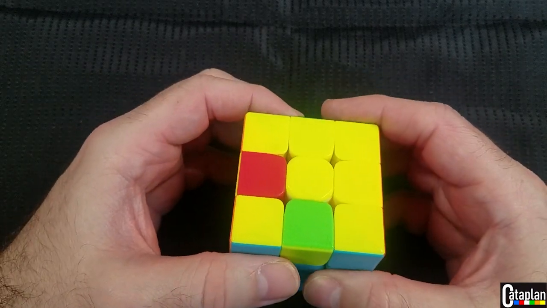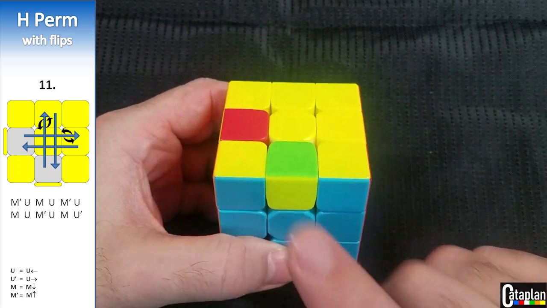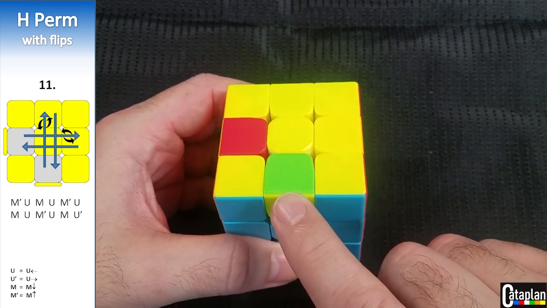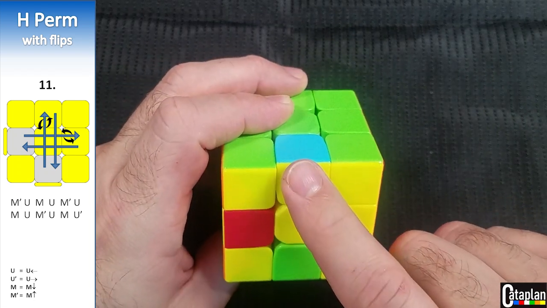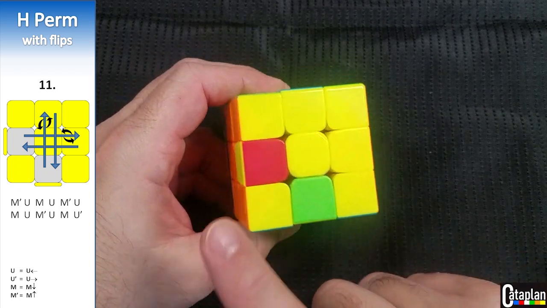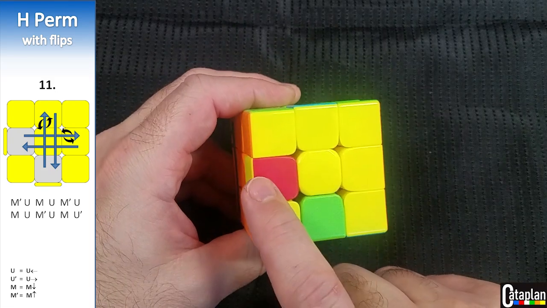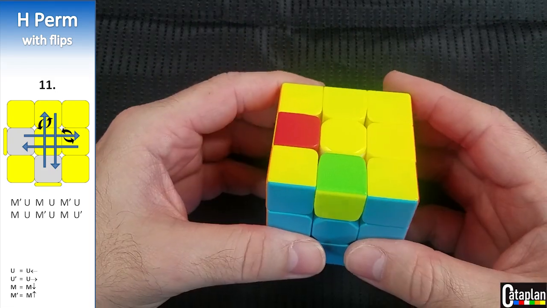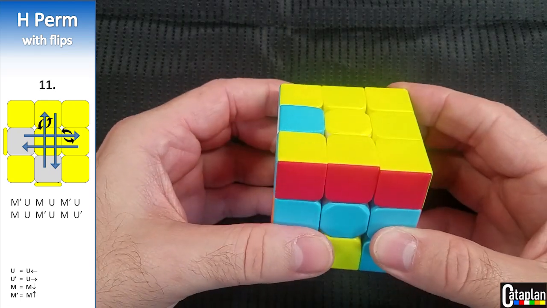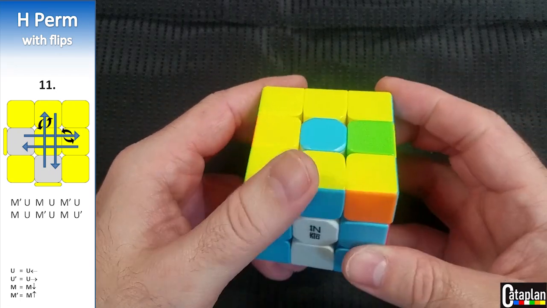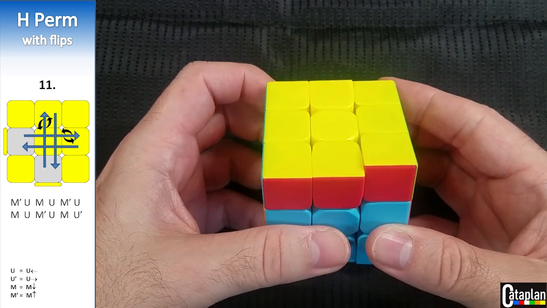Okay, now we're gonna do number 11. Number 11 is the H-Perm with flips. So we're gonna flip the front and move it to the back. And the back is gonna only move to the front. The left side is gonna flip and move to the right. And the right is gonna move only to the left, okay? So that's gonna be M prime, U, M, U, M prime, U, M, U, M prime, U, M, U prime.